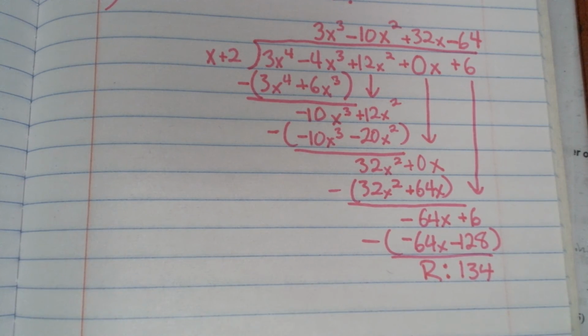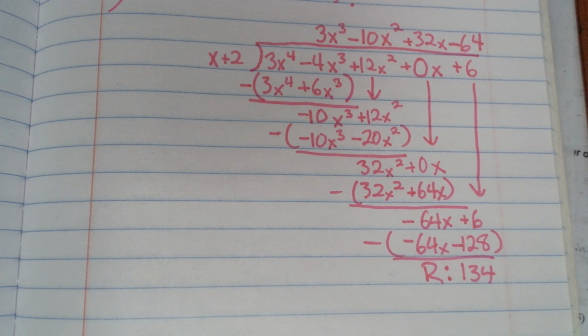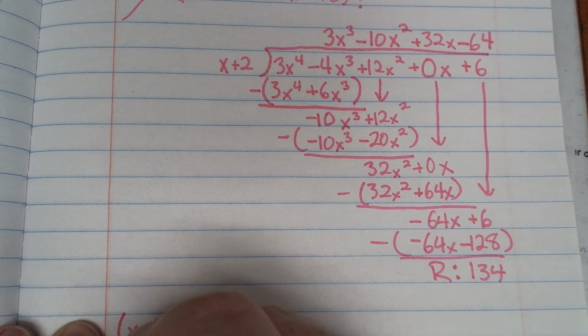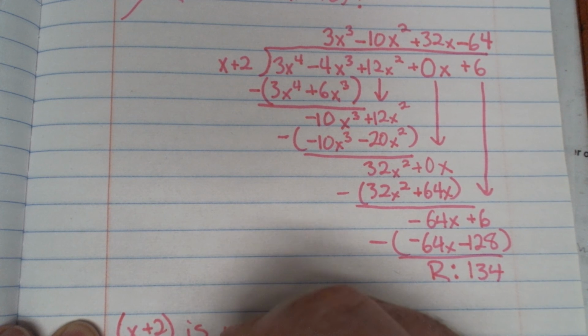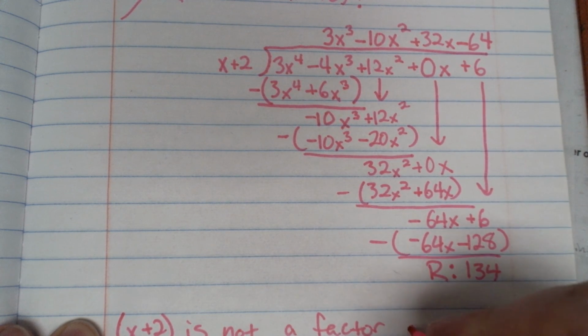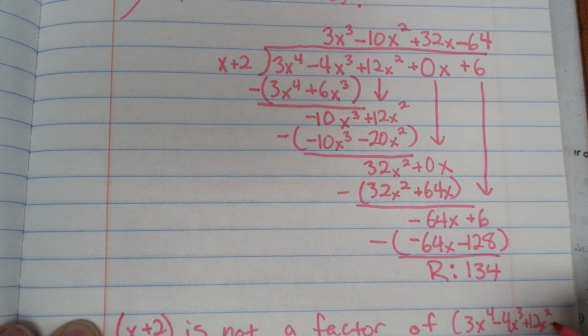So there is a remainder, which means x plus 2 does not evenly divide into 3x to the fourth minus 4x cubed plus 12x squared plus 6. So this means x plus 2 is not a factor of 3x to the fourth minus 4x cubed plus 12x squared plus 6.